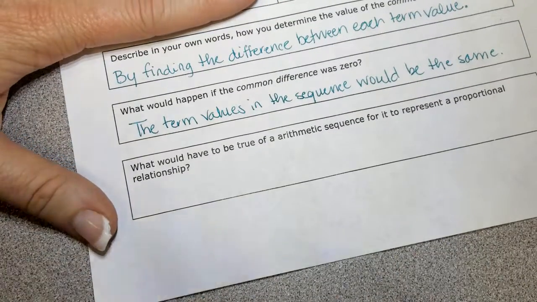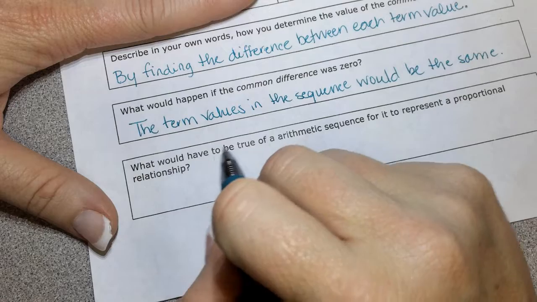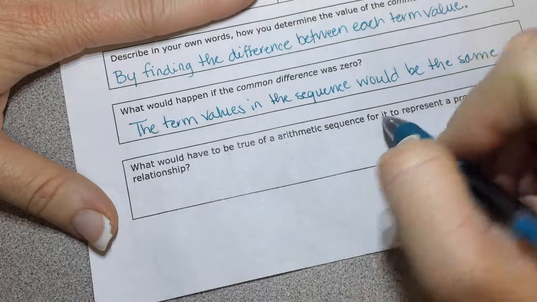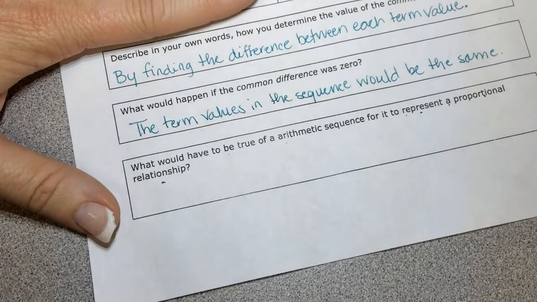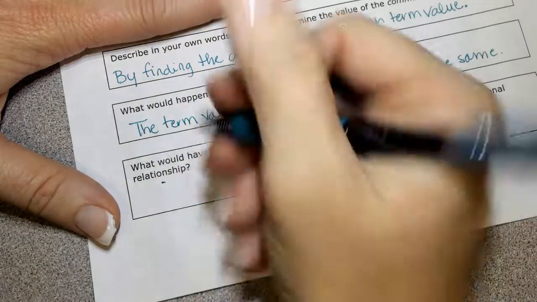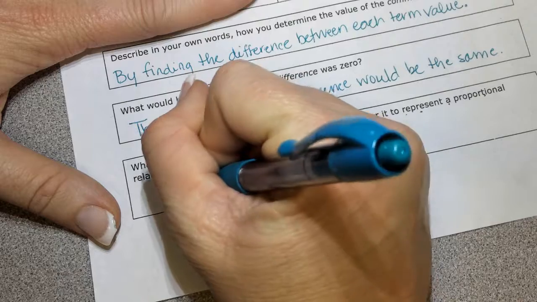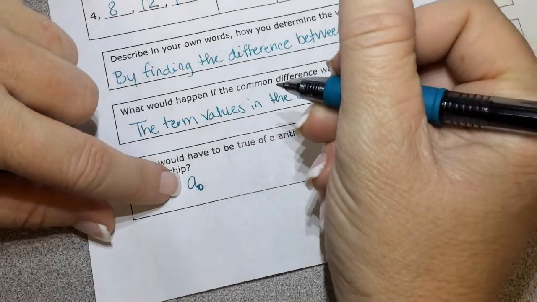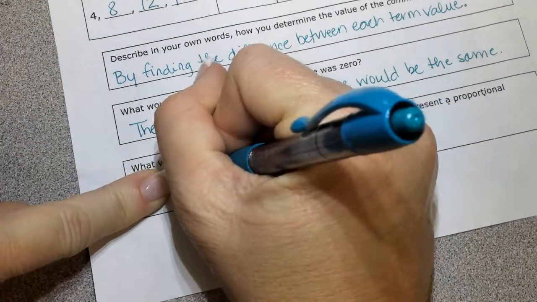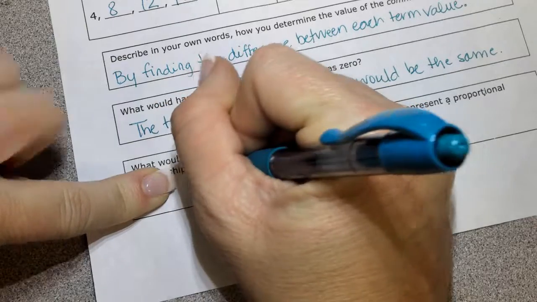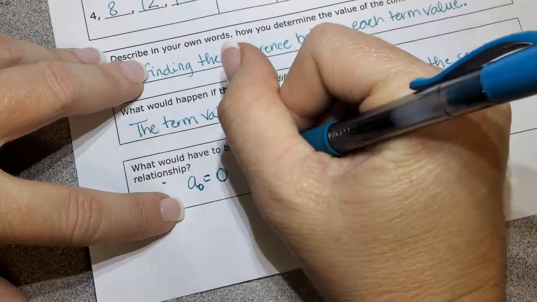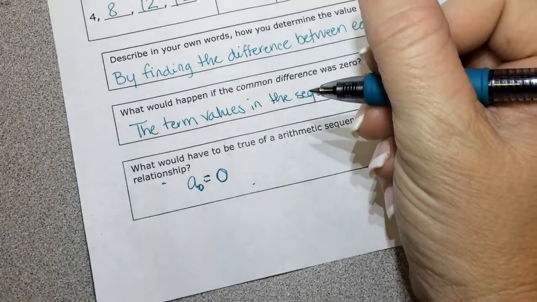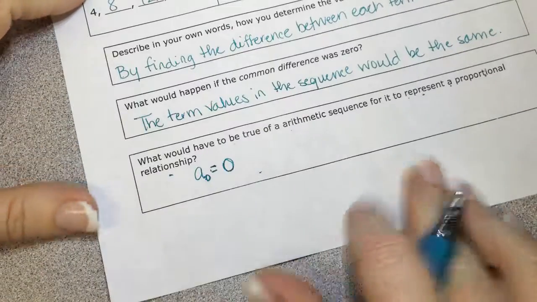All right, so what would have to be true of an arithmetic sequence for it to represent a proportional relationship? Well, in order for it to be proportional, remember we have to create that a sub 0 so that we have an x value of 0, but this a of 0, its term value would also have to be 0 because that would mean it would have to go through the origin when we graphed it out. Okay, so that is all on this paper right here.